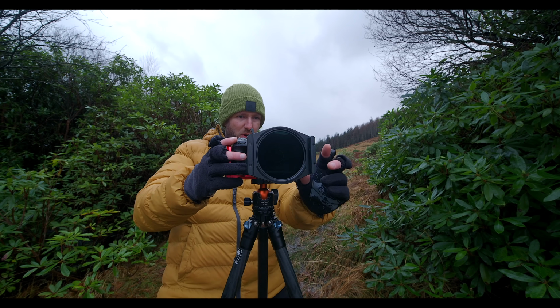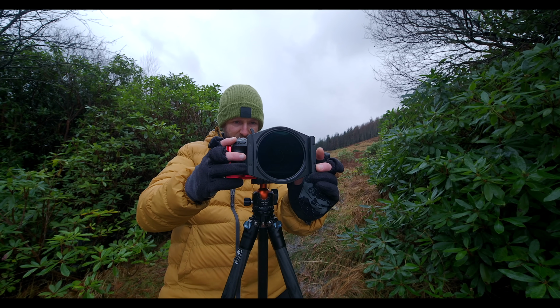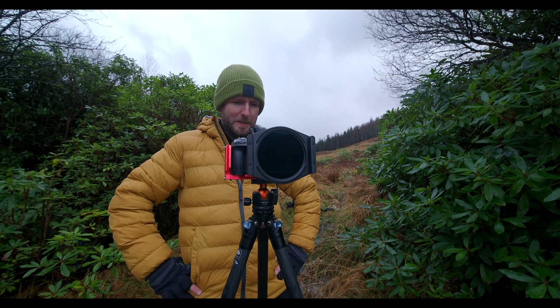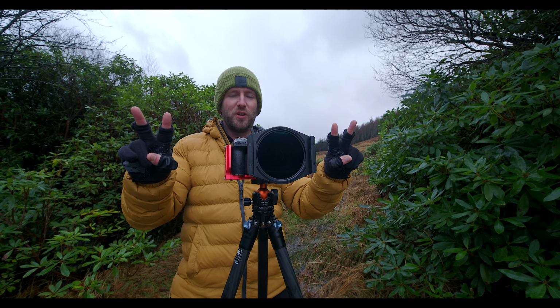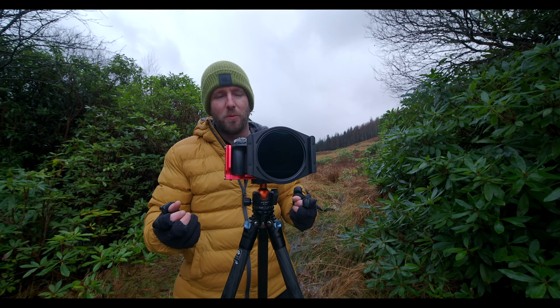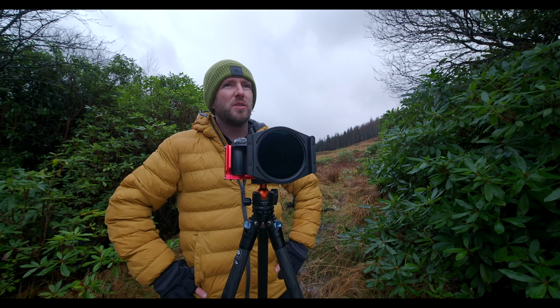Alright, so polarizing filter is on. It is rotated to take some of the shine off of the water. So, two more photographs. Long exposure with the polarizer and a normal exposure without. And we'll just see which one looks the best.